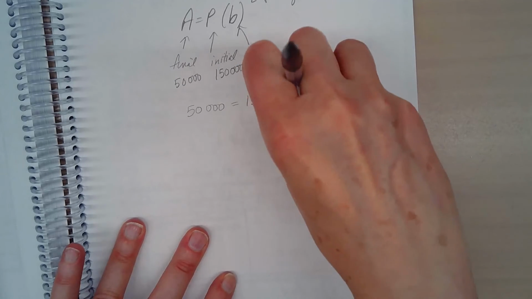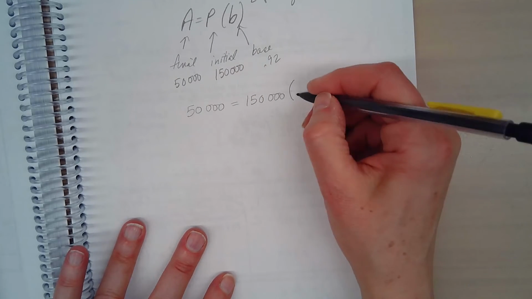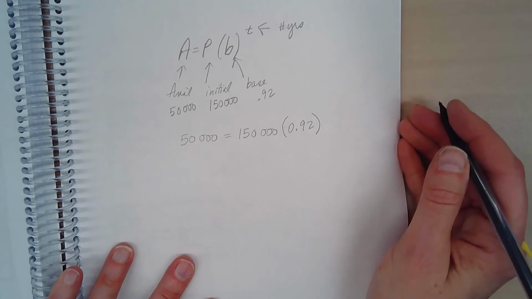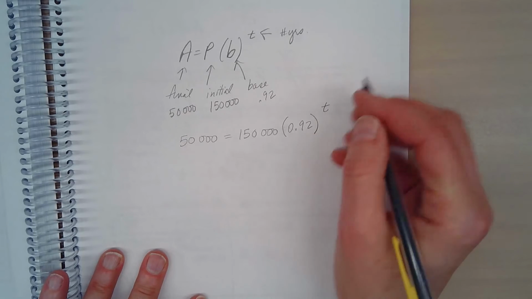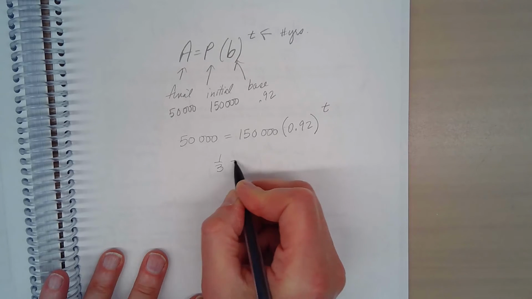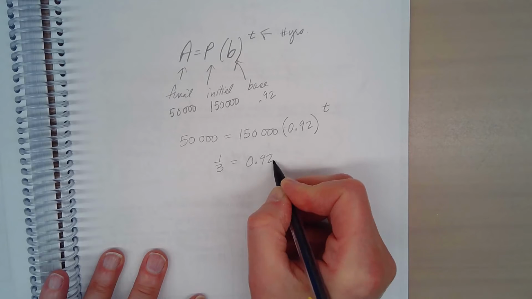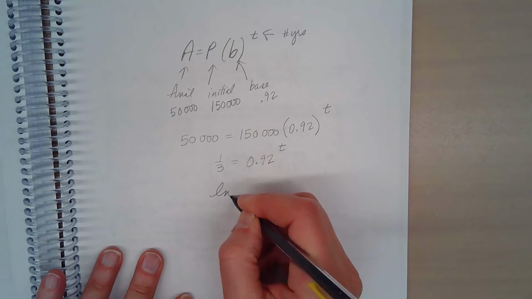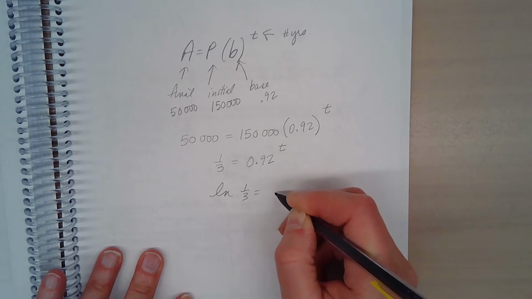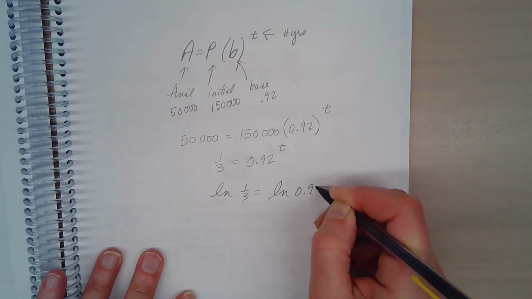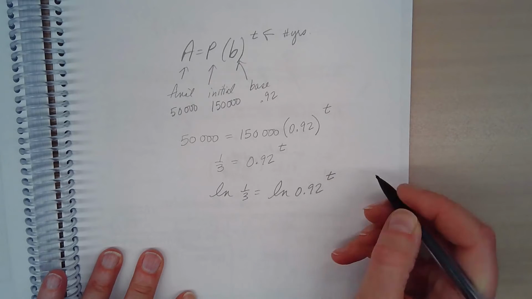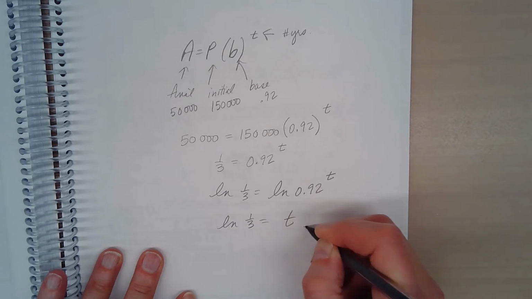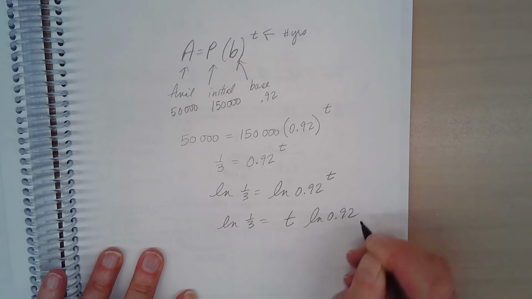My growth rate, or I guess my rate of decline, is 0.92, because you're worried about who's staying in your city, right? To the T. So I still get 1/3 equals 0.92 to the T. You could log or ln both sides, it doesn't matter. But you'll get ln of 1/3 equals T ln of 0.92.